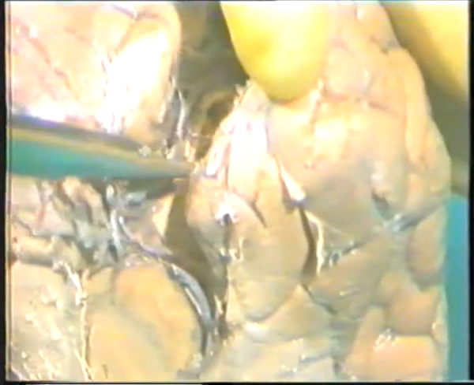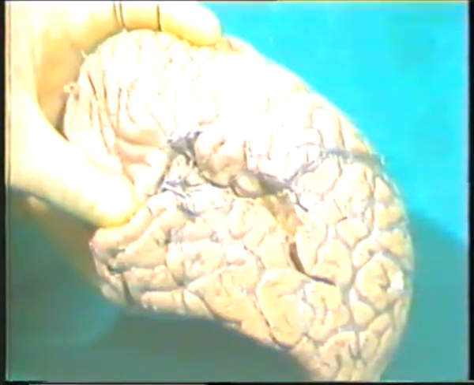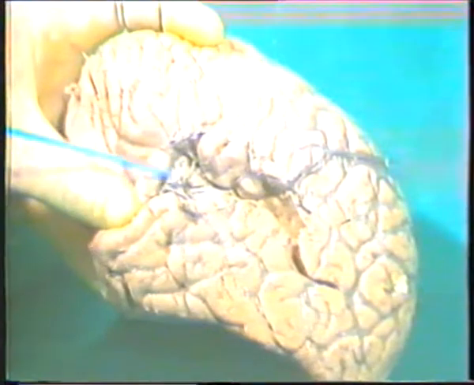The middle cerebral artery at first runs laterally in the stem of the lateral sulcus. Then backwards on the floor of the insula. This is the insula, and this is the middle cerebral artery running on its floor.